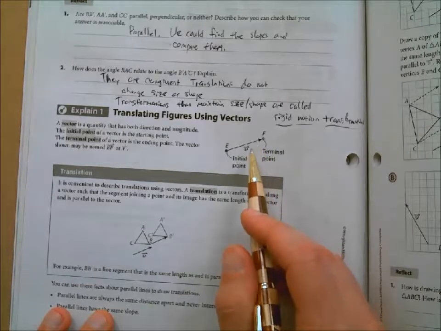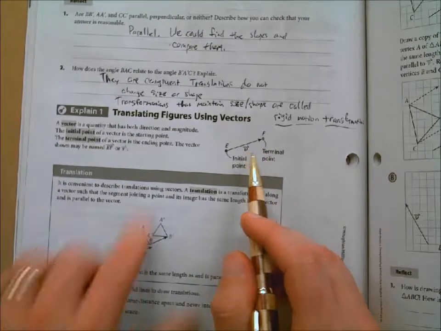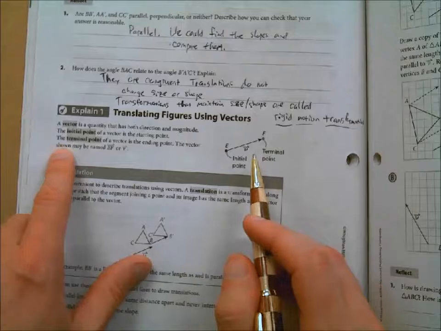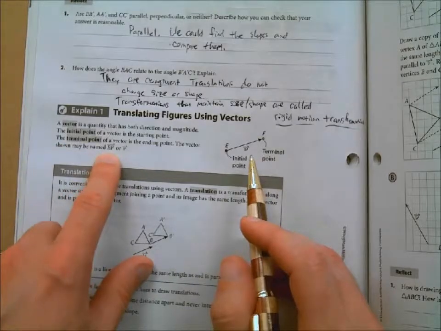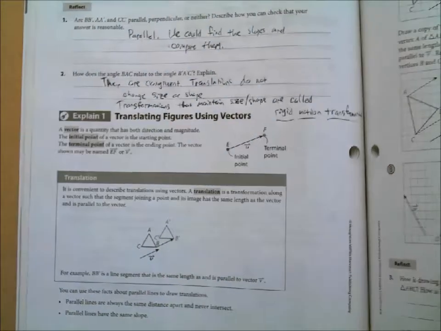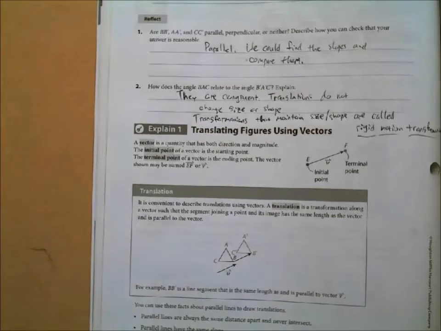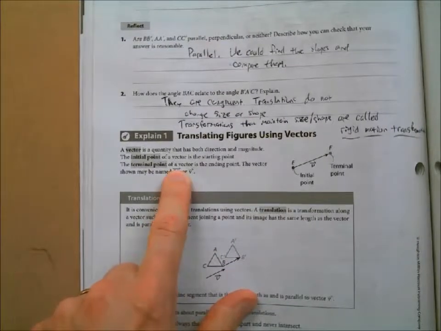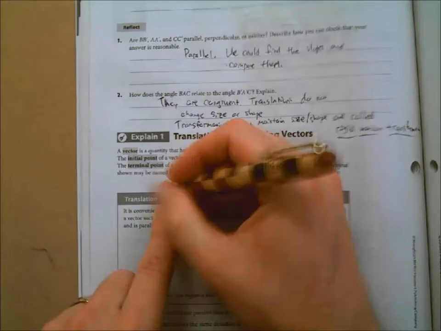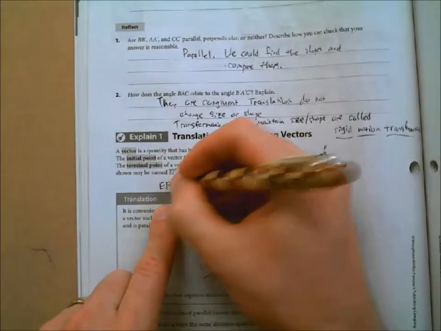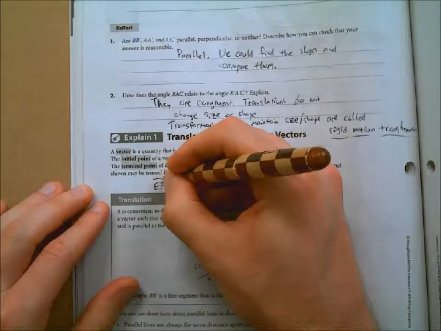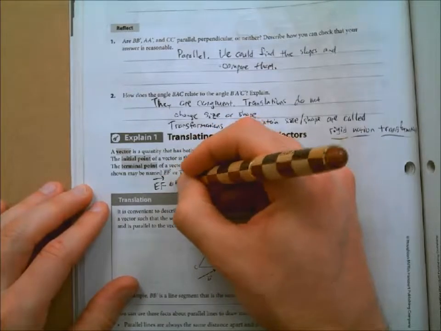Here's some different ways you can name a vector. You can name the vector shown by naming it with EF, and you'll notice it looks like a ray, but it's missing one of the tails for its arrow. Okay, you see that subtle difference? Okay, so that is a ray.